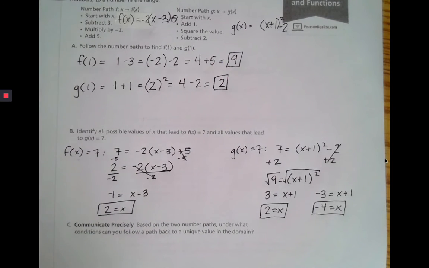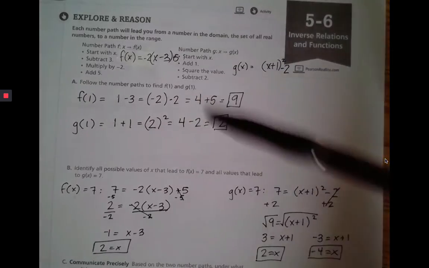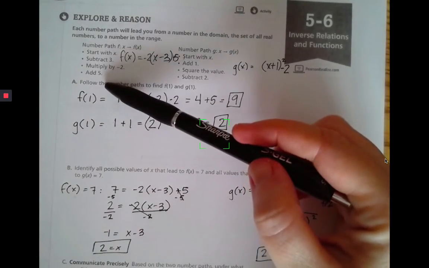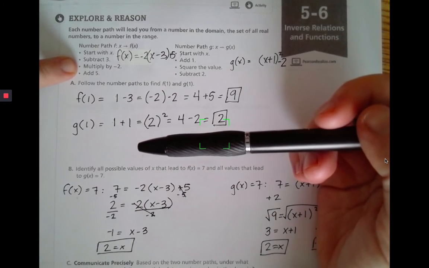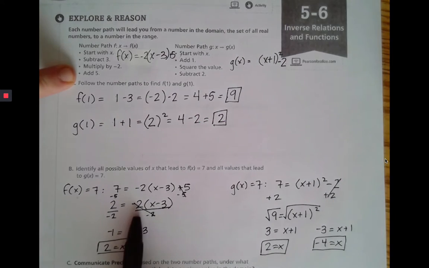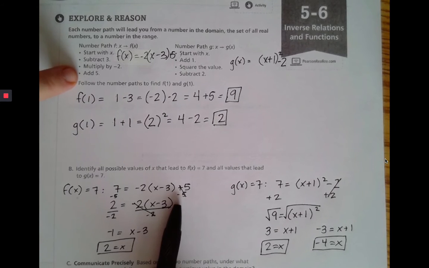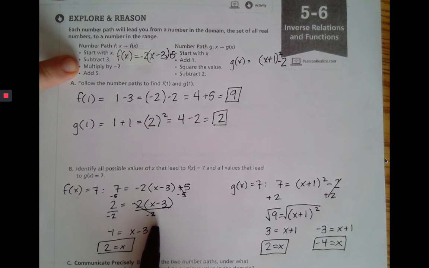So we're talking about inverses. And that's why they had us look at this number path. So it started with subtract 3, multiply by negative 2, add 5. But let's look right here. We started at the bottom and we did the opposite. Instead of adding 5, what did we do? Subtracted. Instead of multiplying by negative 2, we divided.